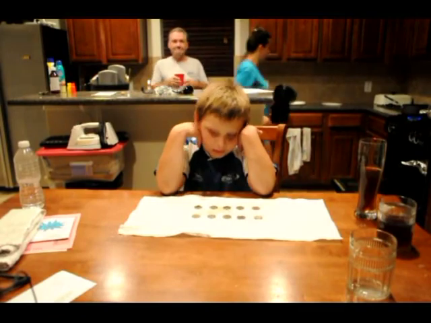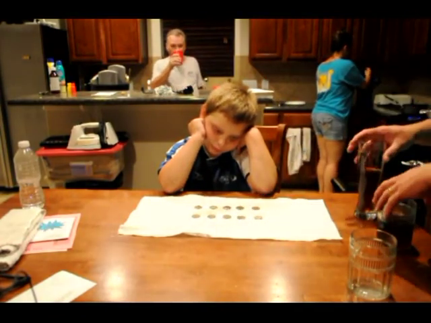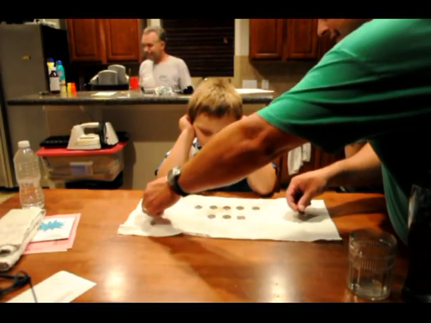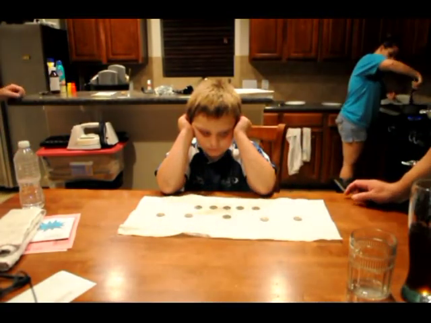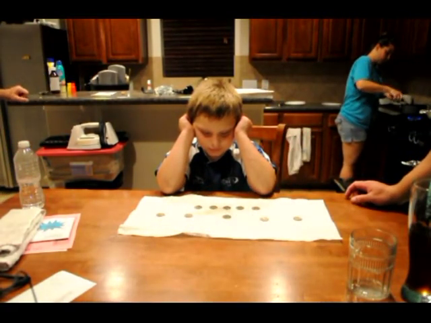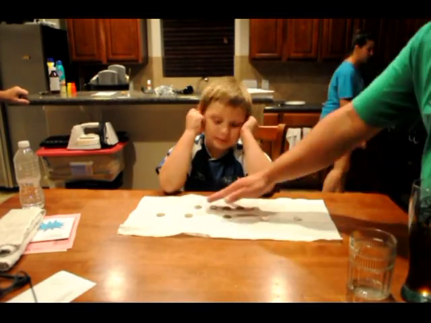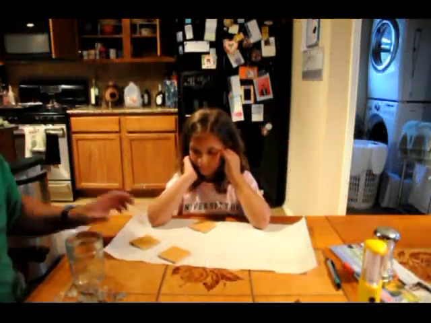Now, these 2 rows, do they have the same amount of quarters? Yes. Okay. Now, what if I do this? Do they still have the same amount of quarters? Or does one have more? This one has more. This one has more quarters than this? Okay. Okay. Who has more crackers?